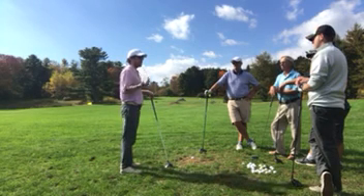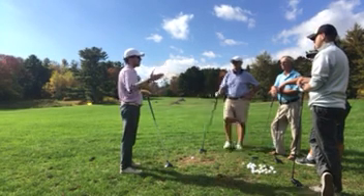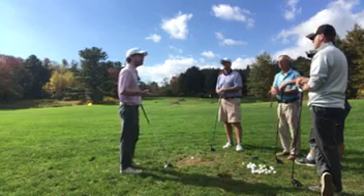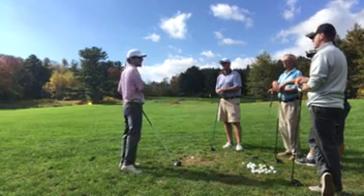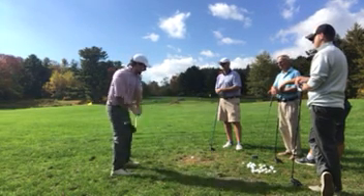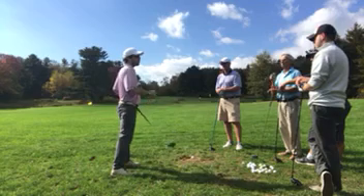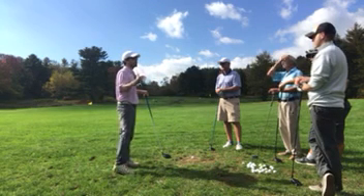Most guys on the PGA Tour, Rory McIlroy, Bubba Watson, they hit the ball so far because they actually have an ascending angle of attack. So they actually hit up on the golf ball 1, 2, 3, even 4 degrees.